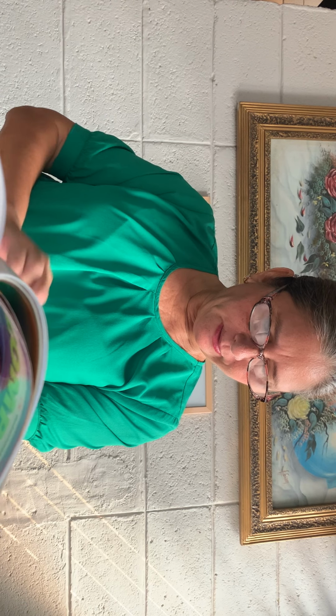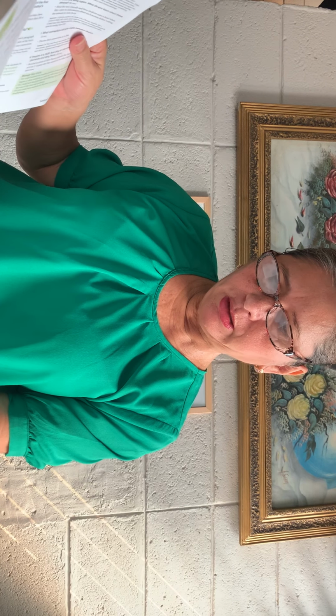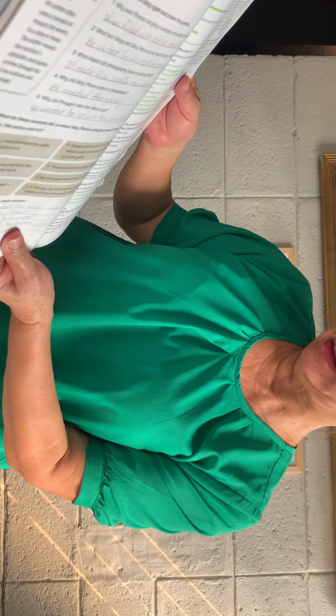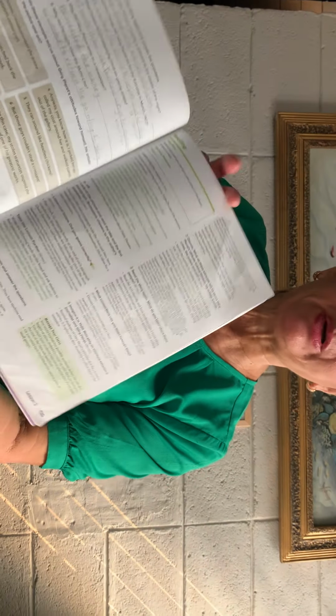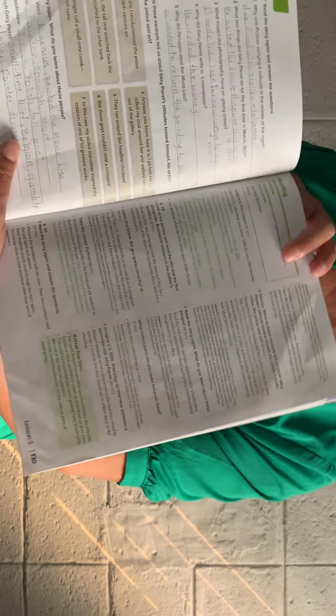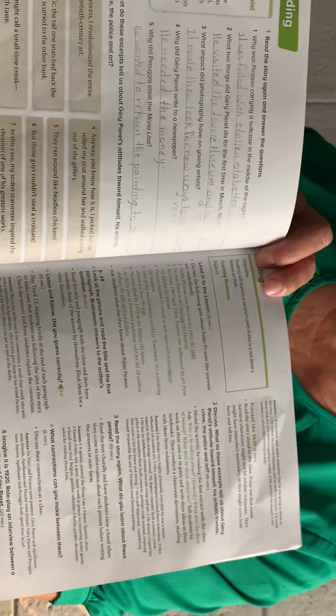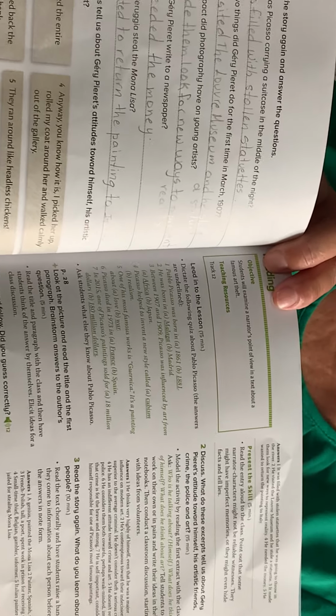The characters of this story are Guillaume Apollinaire, Vincenzo Perugia, and the other character is Jerry Pierret. Jerry Pierret is a thief who stole paintings to sell to Pablo Picasso.